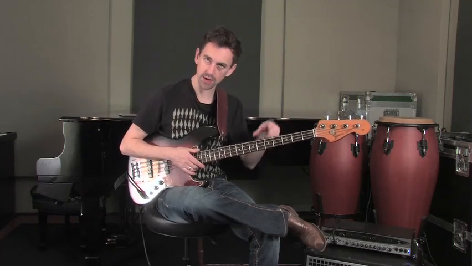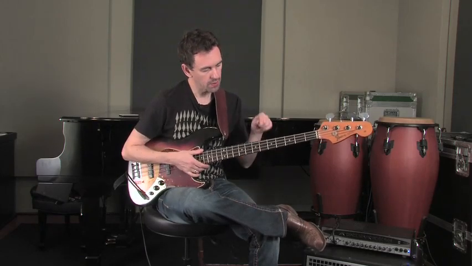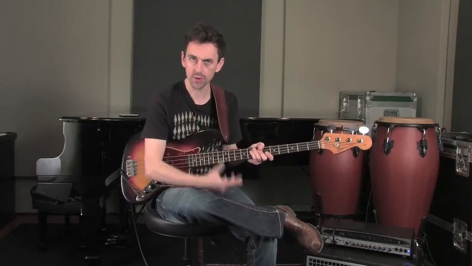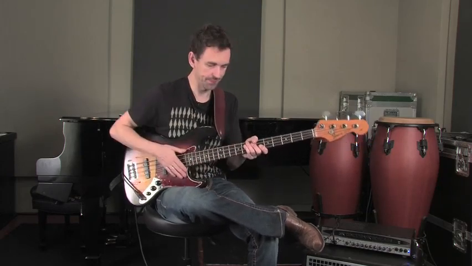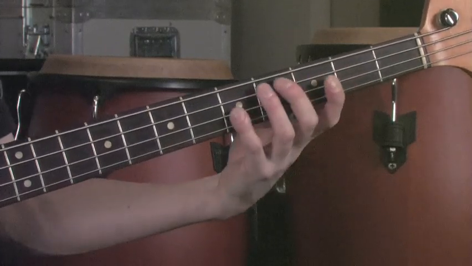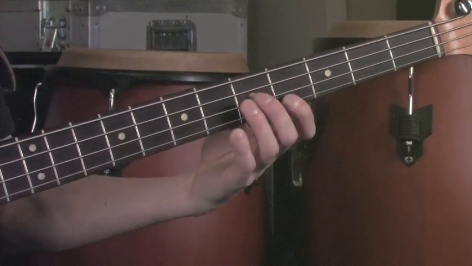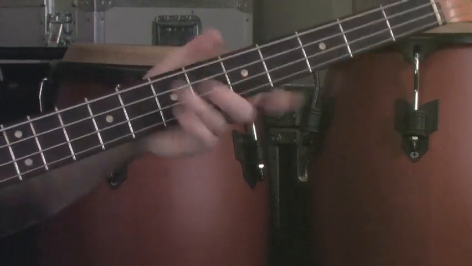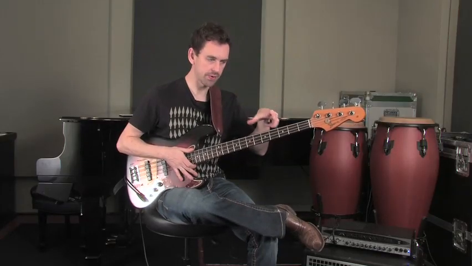So for instance, the 2nd note of C major is a D. What if we were to only play the notes that were contained within the C major scale, but we ran them from D to the D one octave higher? We get a whole new scale. Check this out. D, E, F, G, A, B, C, D. It's a whole new scale, even though I'm only playing the notes that are contained within the C major scale.